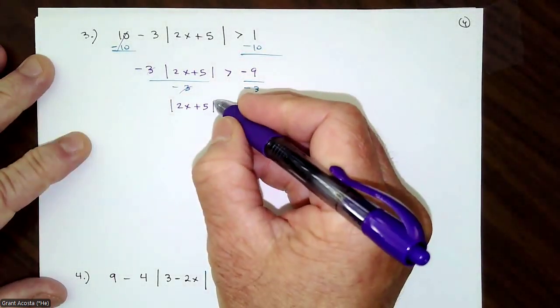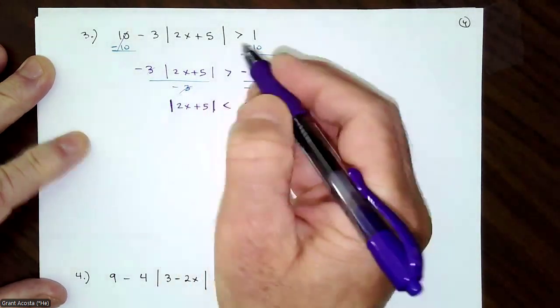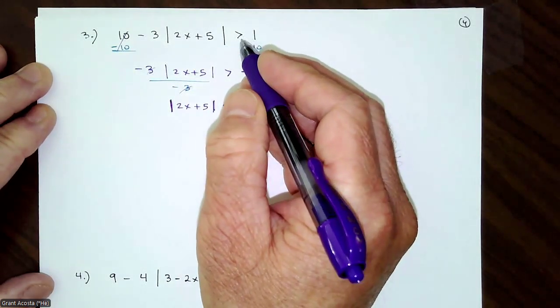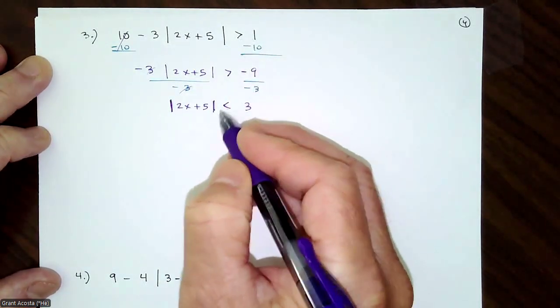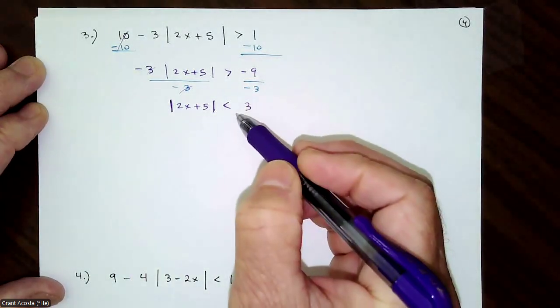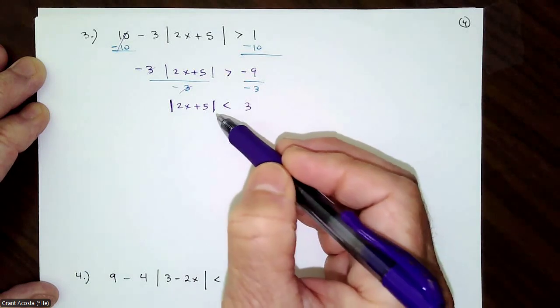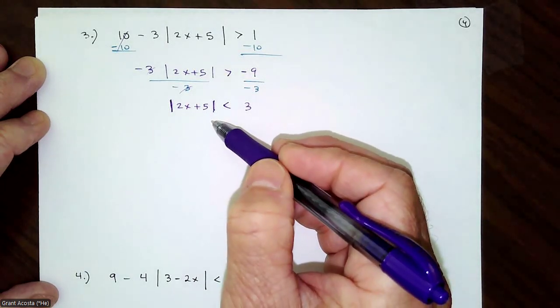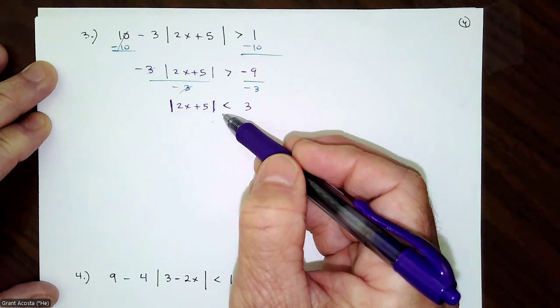So it is important to isolate the absolute value because you can see the problem started as a greater than, but it ended up, once we isolated, as a less than. And so you should know how to solve this. So you might want to pause the video and see if you can solve this like the previous example, like number 1.